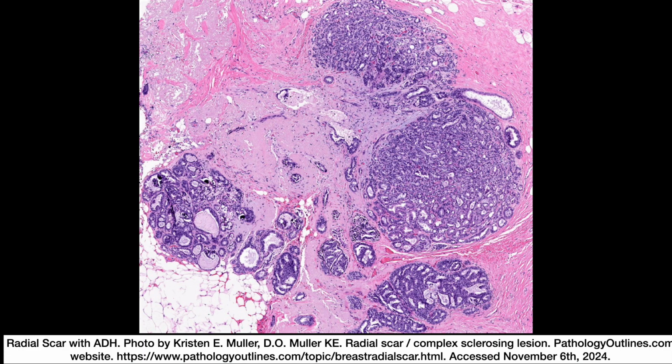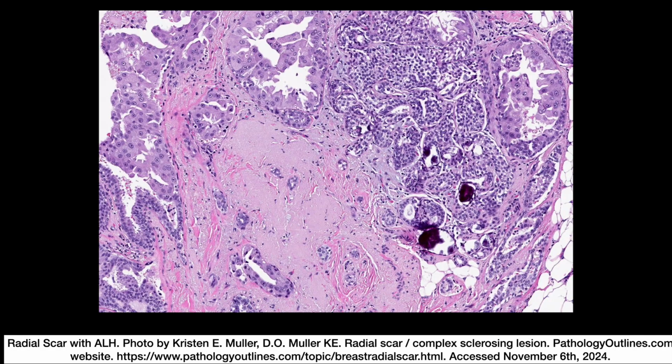This is an example of a radial scar with atypical ductal hyperplasia. So fibroelastic stroma again, some adenosis with some intraluminal calcifications, but here you see some slit-like architecture that has a pattern of cribriforming and with some monotony in the nuclei.